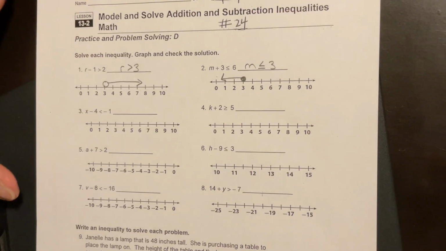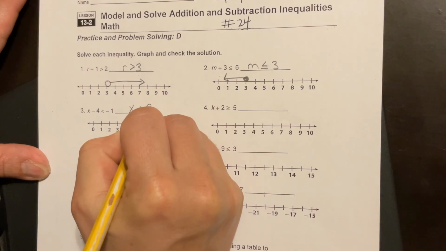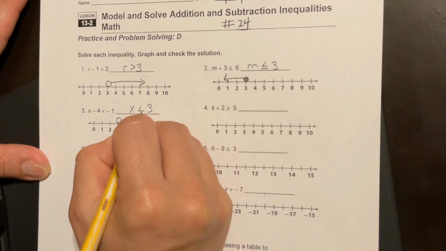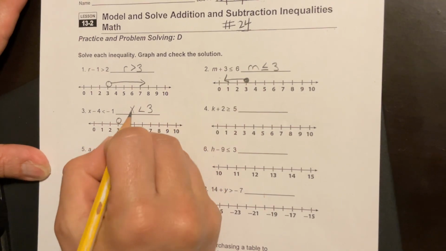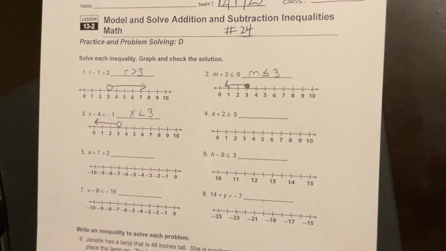Number 3, X is less than 3. Go to where 3 is. It is an open circle because my answer is not equal to 3. And I need everything smaller. Smaller means to the left, down your number line.